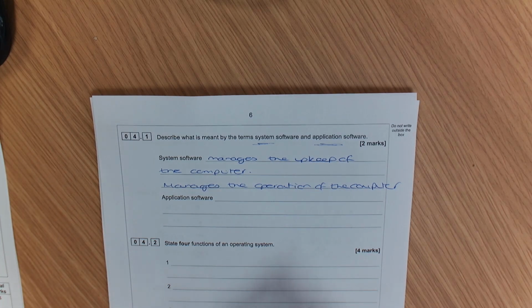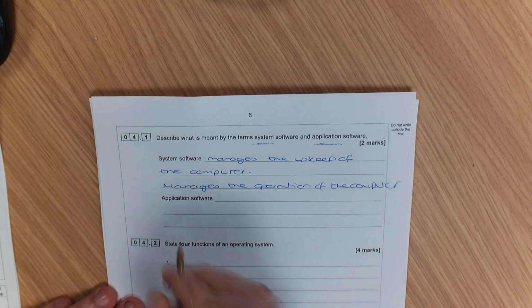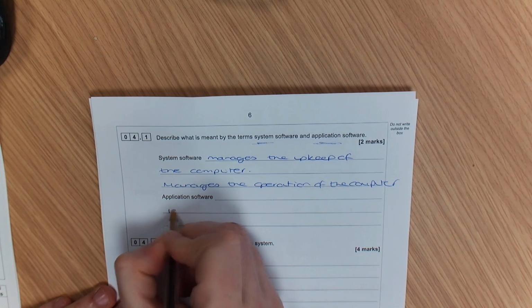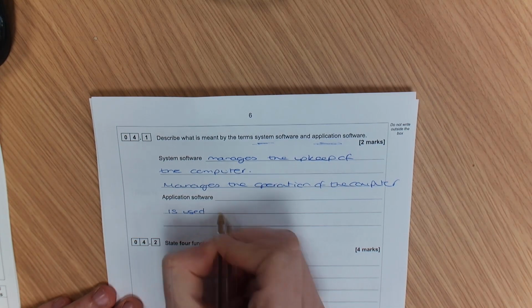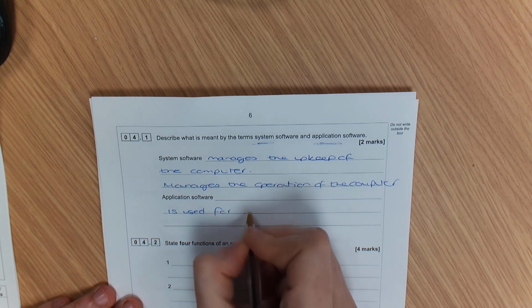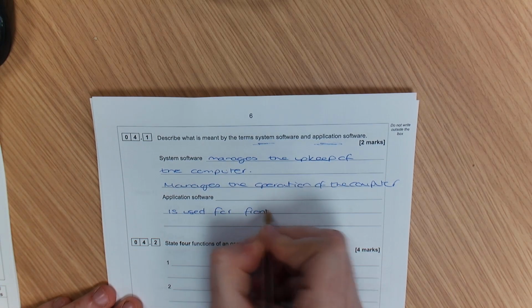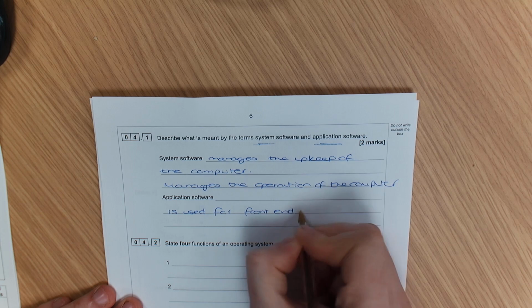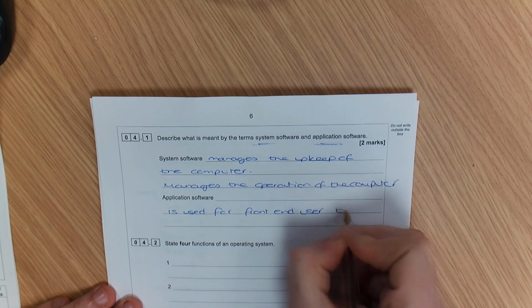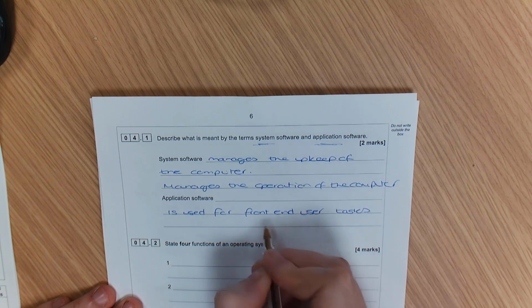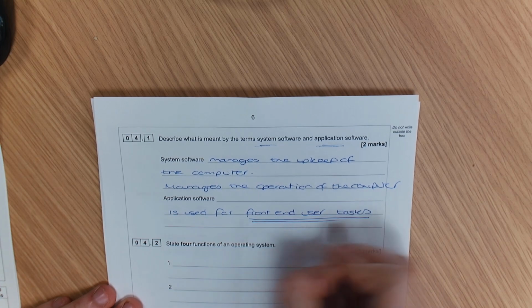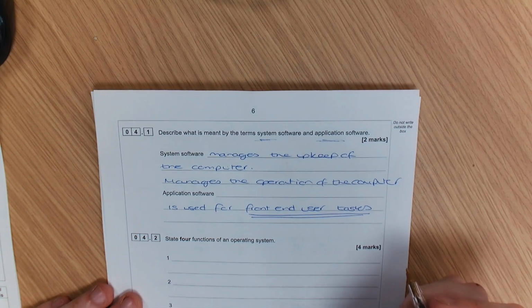Whereas application software is used for front-end user tasks. I'm underlining that because you need to memorize that. Front-end user tasks.